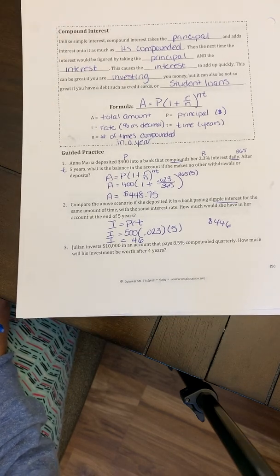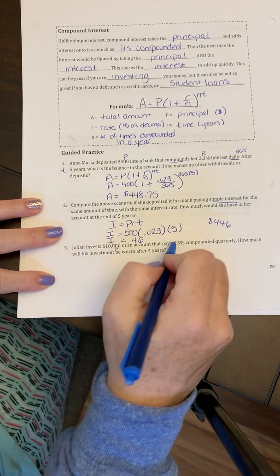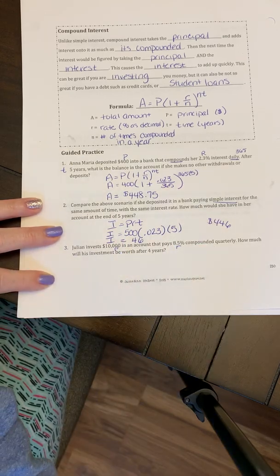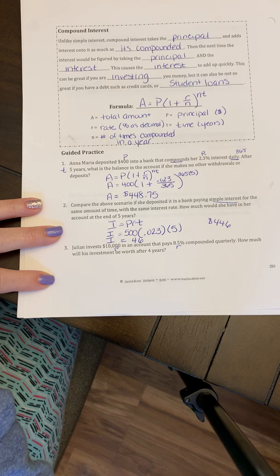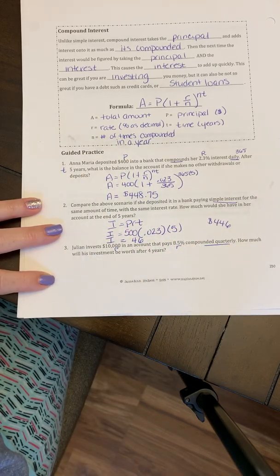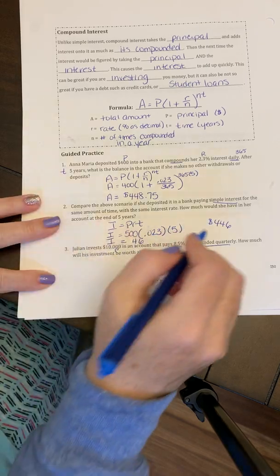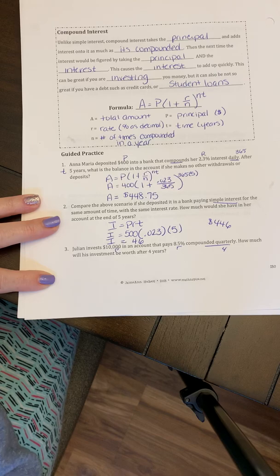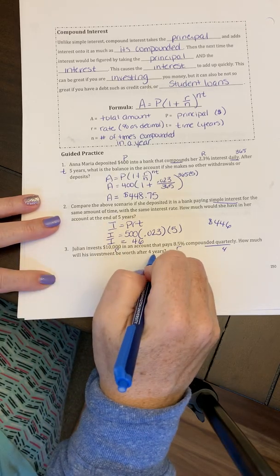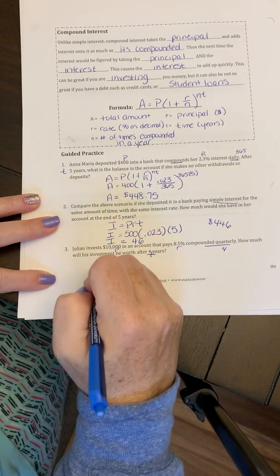So Julian invests $10,000, so that's my principal amount, into an account that pays 8.5%, so that's my rate, compounded quarterly. Quarterly means 4 times, right? Quarterly is 4. So that's 4 times a year. How much would the investment be after 4 years, which is your T?